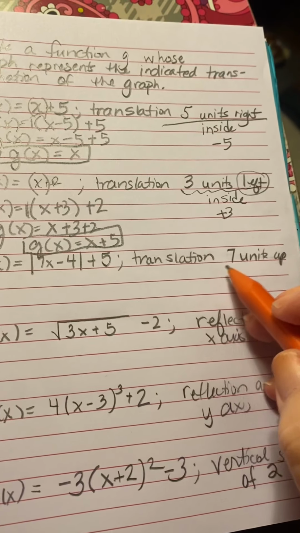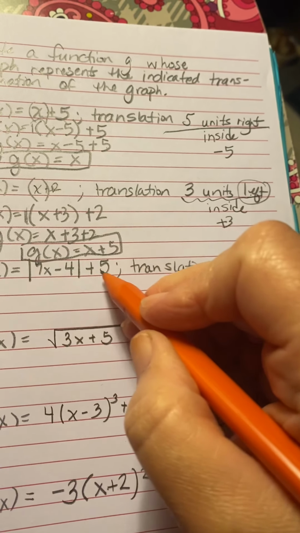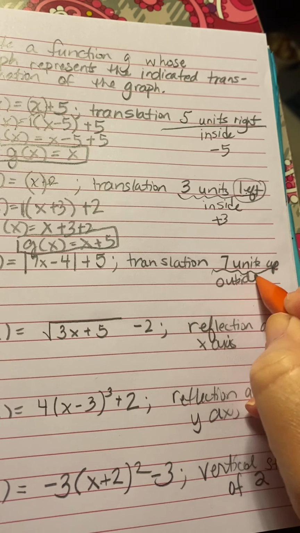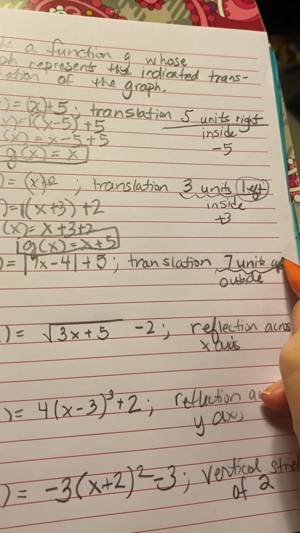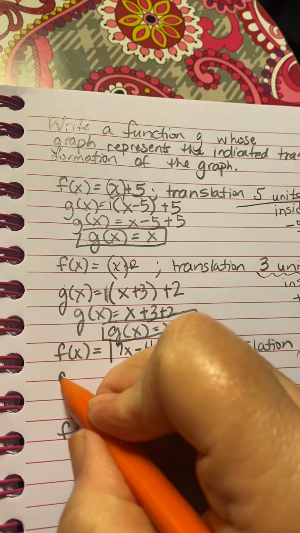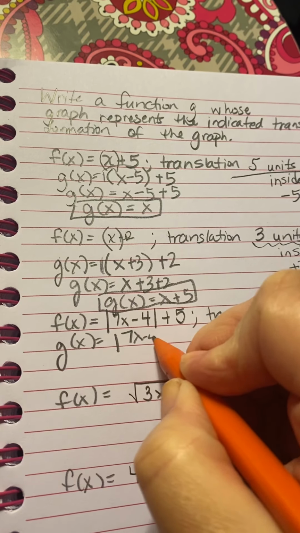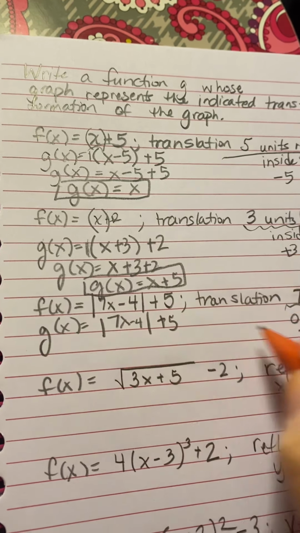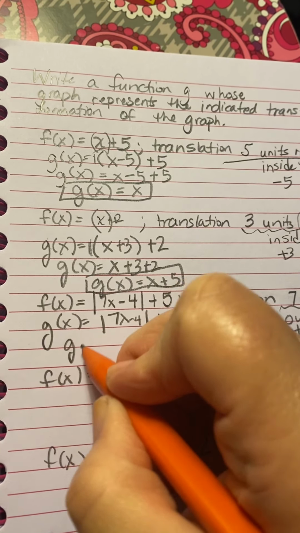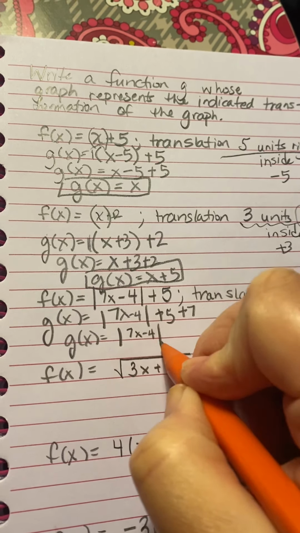The next one, translation 7 units up. Is this inside with x or outside with the 5? Up and down is outside. And will it be plus 7 or minus 7? Up is definitely going in a plus 7 direction. So my new function is going to be the absolute value of 7x minus 4 plus 5 and then plus 7, and then I should simplify. So g of x equals the absolute value of 7x minus 4 plus 12.